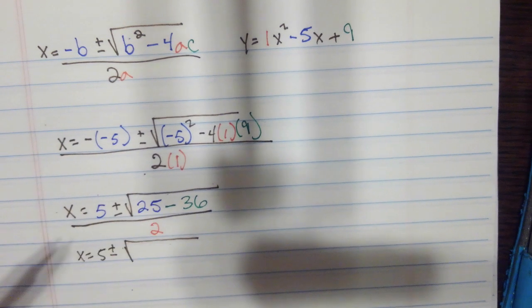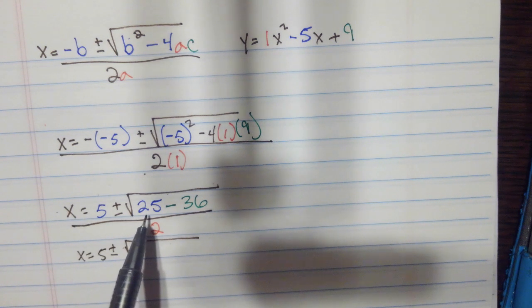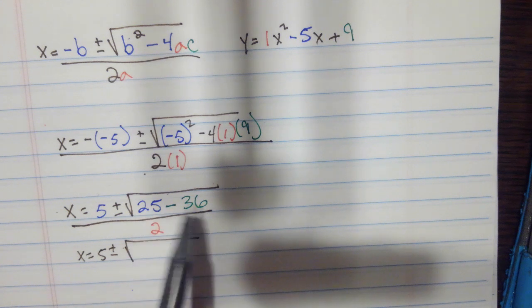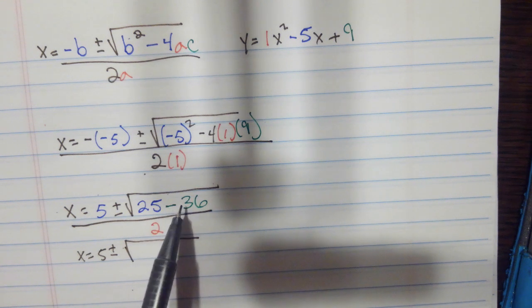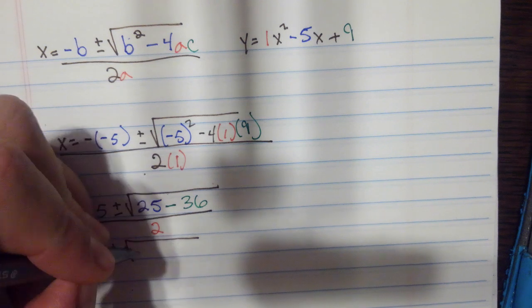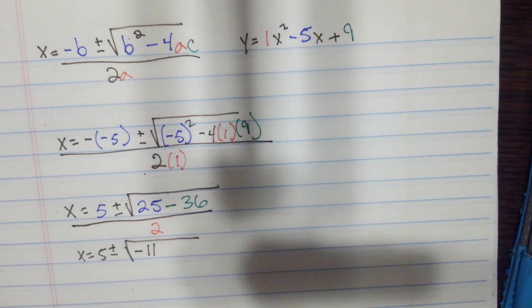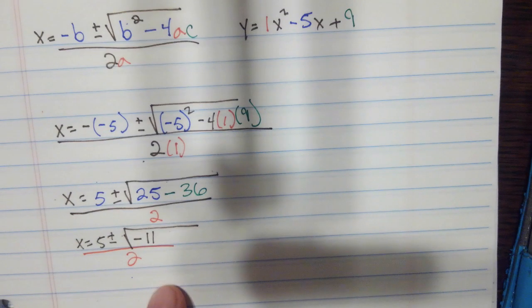So what is 25 minus 36? So we have a predicament because normally this first number is going to be bigger, so that when I subtract the second number, I get a positive. But in this case, 36 is bigger, which means I'm going to end up with a negative 11 over 2. Okay, so here's the issue. Square root is when you take the same number and multiply it by itself twice. When you have a negative number in the square root, there is no number that exists that can do that.